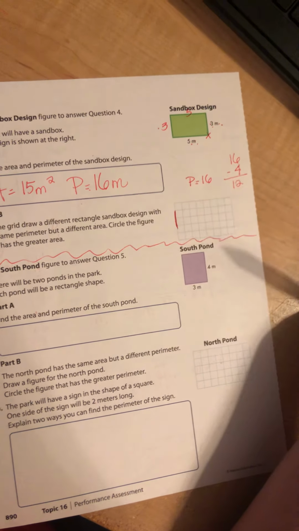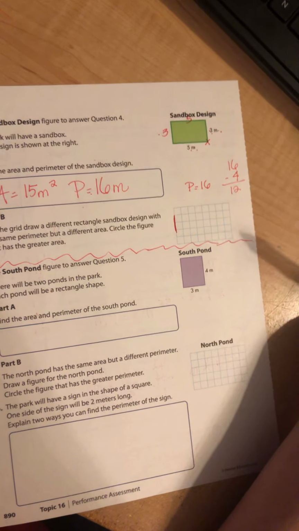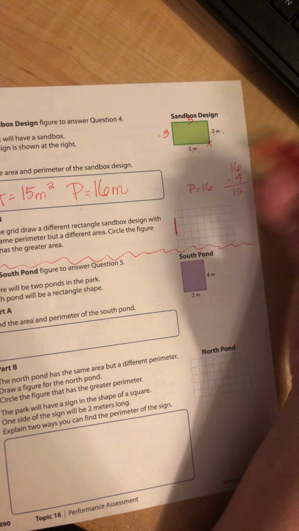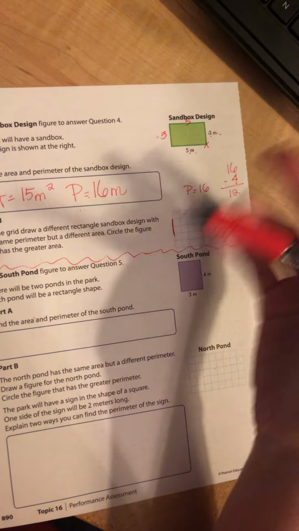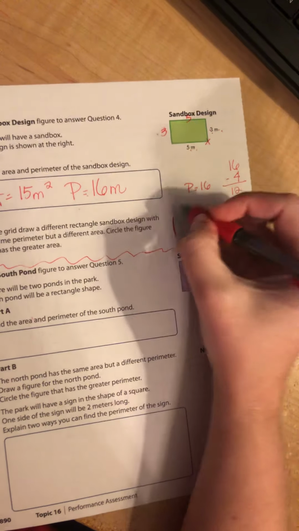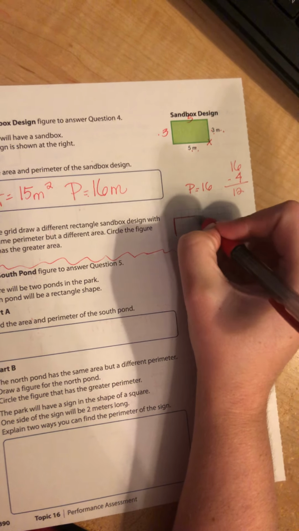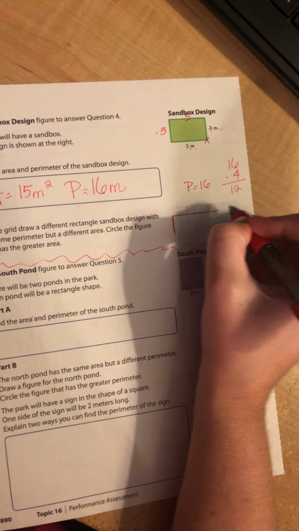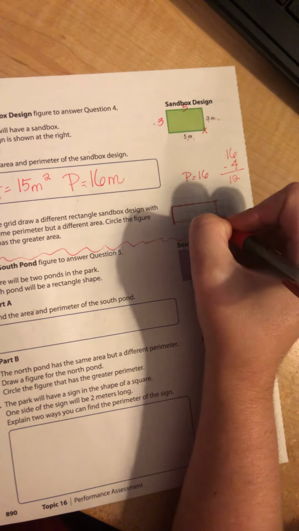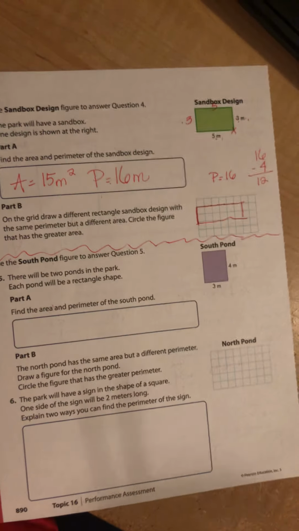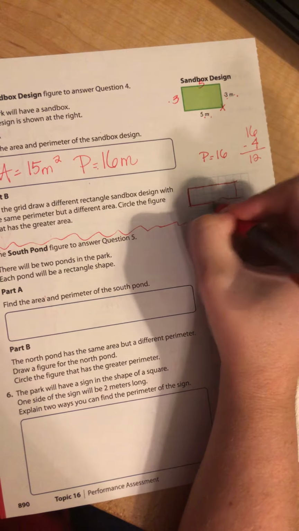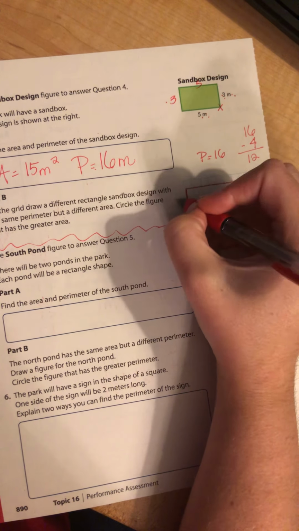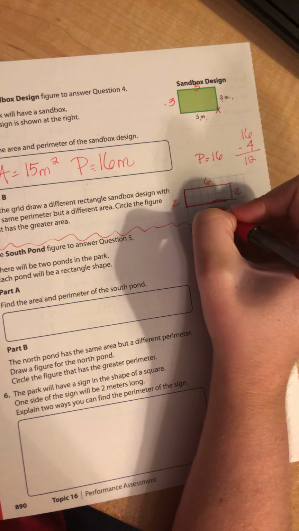Now we share 12 between 2 sides, so 12 shared between 2 is 6. So 1, 2, 3, 4, 5, 6. So 2, 2, 6, 6.